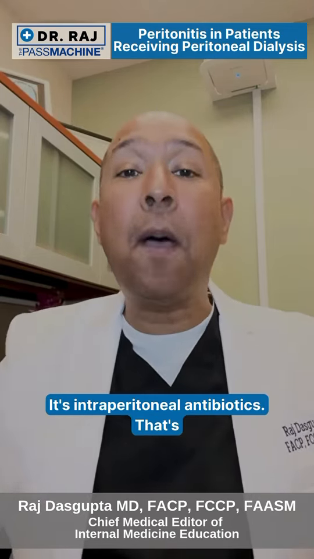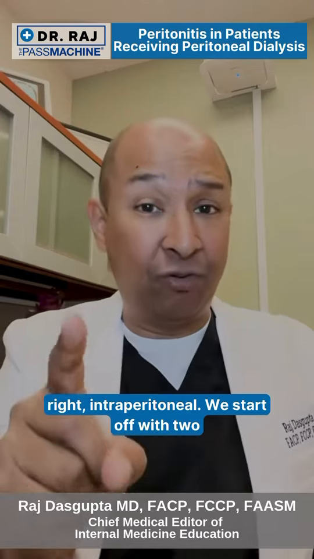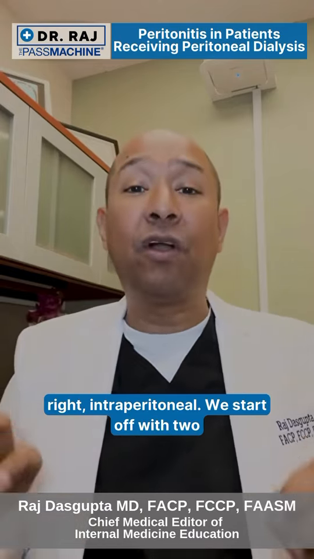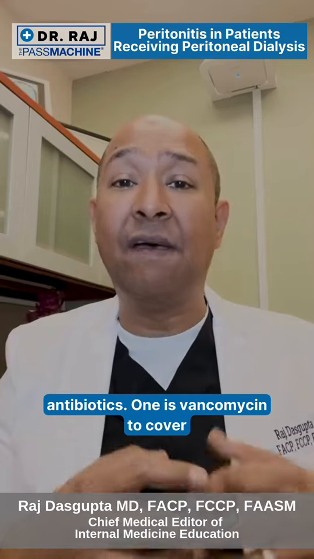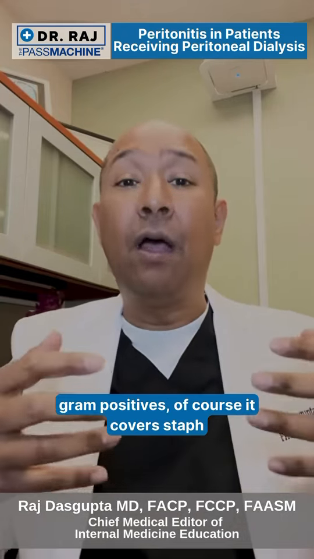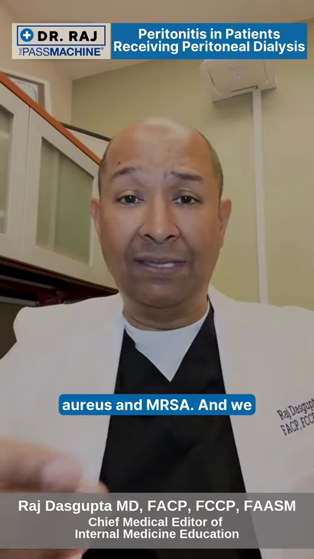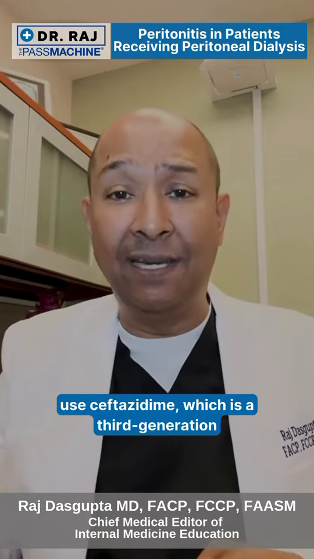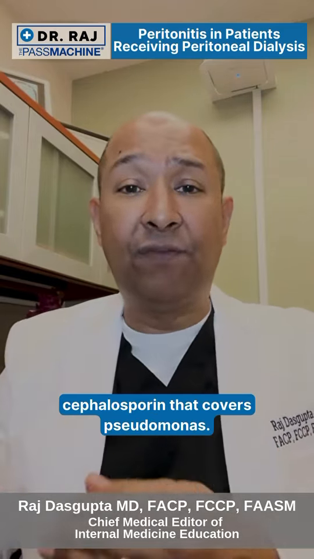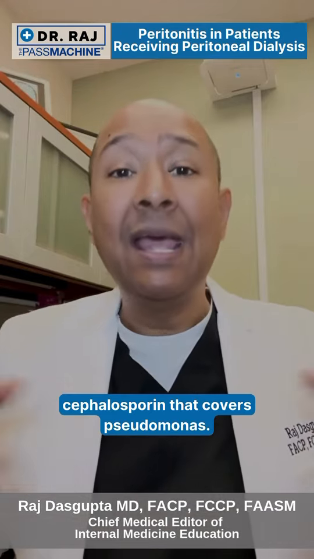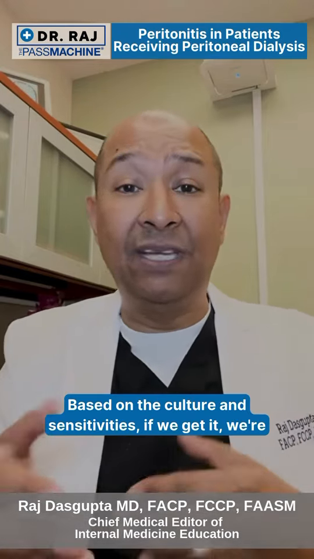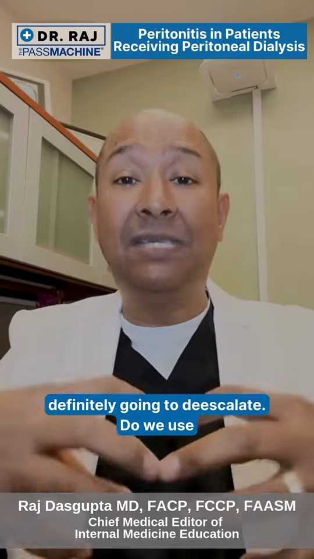It's intraperitoneal antibiotics. That's right, intraperitoneal. We start off with two antibiotics. One is vancomycin to cover gram-positives. Of course, it covers Staph aureus and MRSA. And we use ceftazidime, which is a third-generation cephalosporin that covers Pseudomonas. And based on the culture and sensitivities, if we get it, we're definitely going to de-escalate.